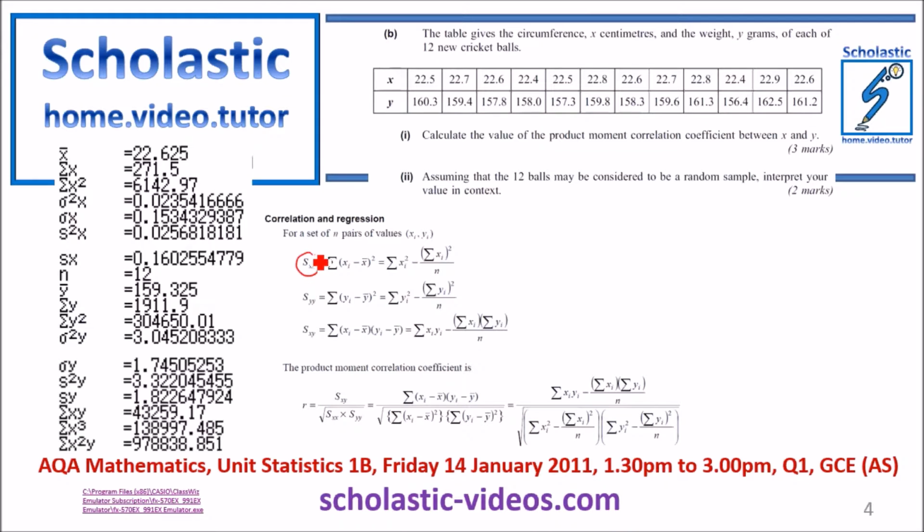We need to calculate SXX first. So I need the value of sigma xi squared. Sigma xi squared is here, so that is my value here, 6142.97 minus sigma xi. Sigma xi is 271.5 squared, divide by n. And n is equal to 12 in this case, because there are 12 balls. When you simplify this, you get the value for SXX equal to 0.2825.